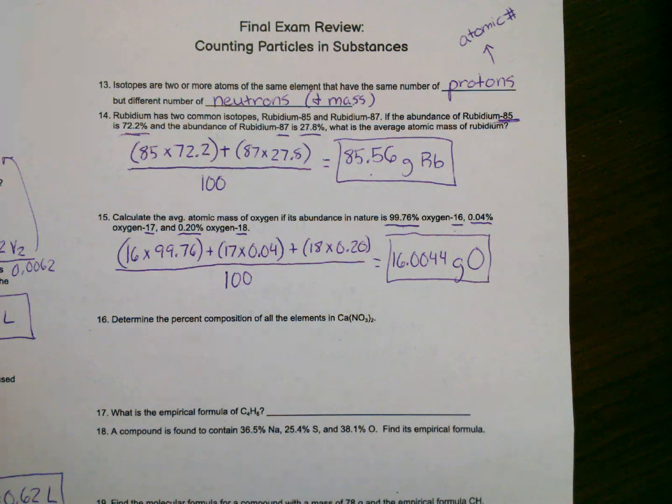Number 16, determine the percent composition of all the elements in Ca(NO3)2. So to do this, we're going to need to find the individual mass of every element, and then we're going to divide that by the total mass of the whole compound, and then multiply it by 100. Remember, at the end, all of our percentages should add up to 100%.